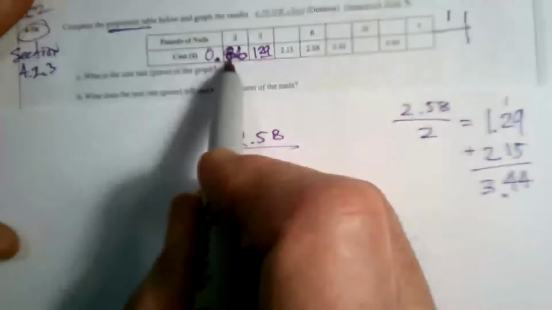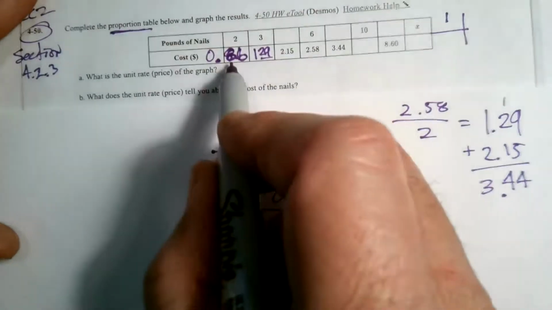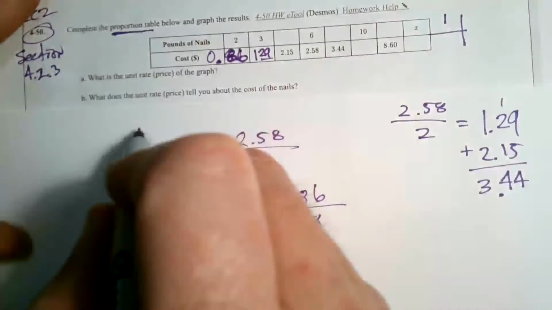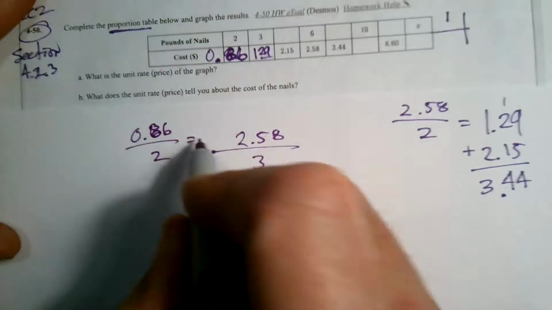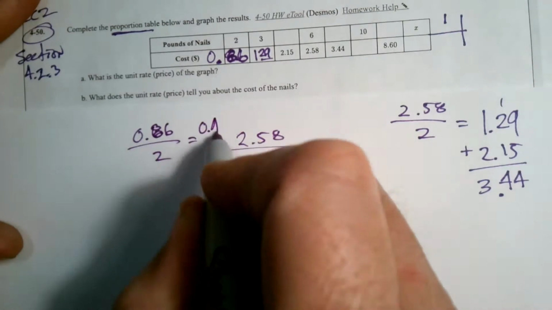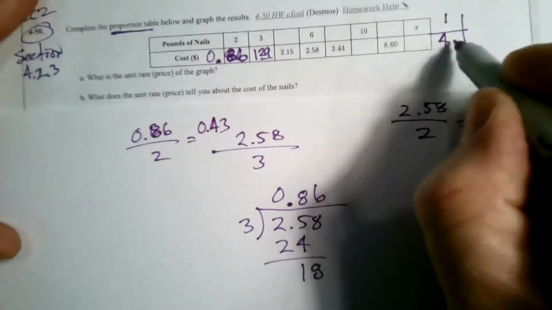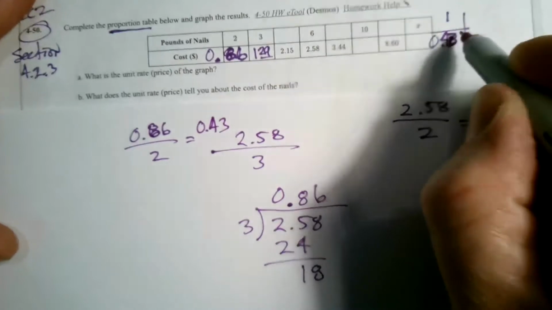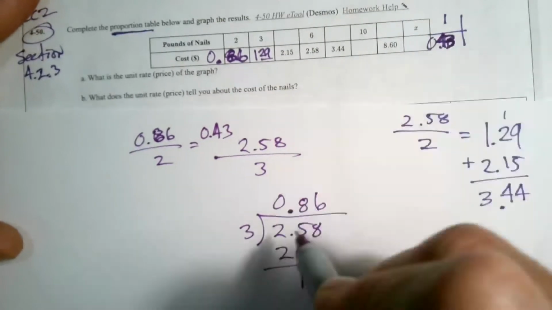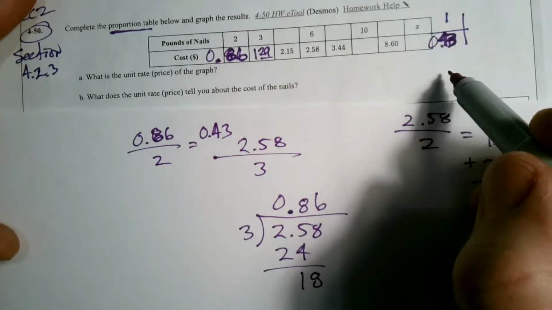Because if I have 2, then I just divide that in half. So 86 cents divided by 2 is going to give me 43 cents. So that right there is my unit rate: 43 cents.